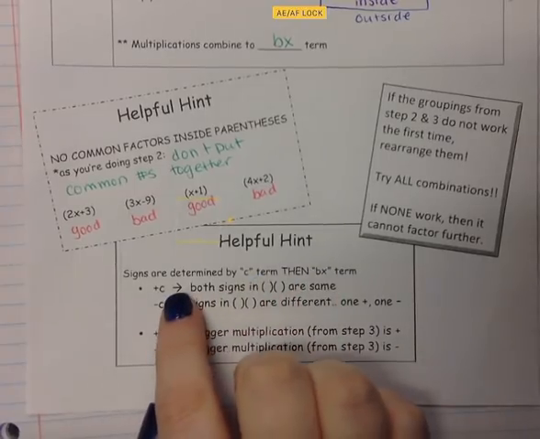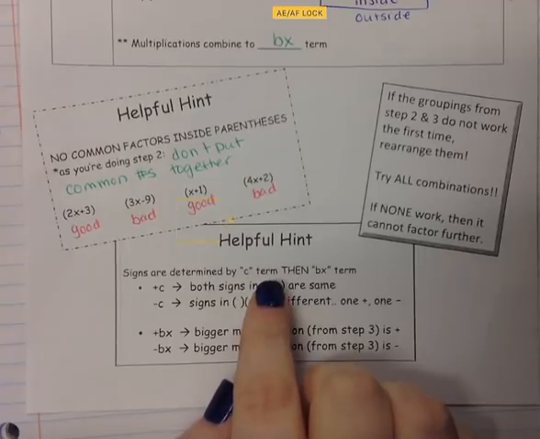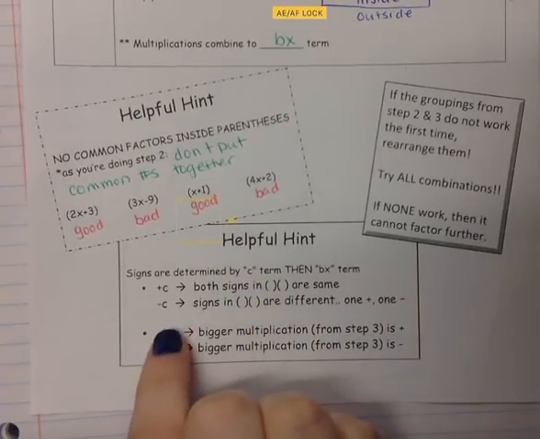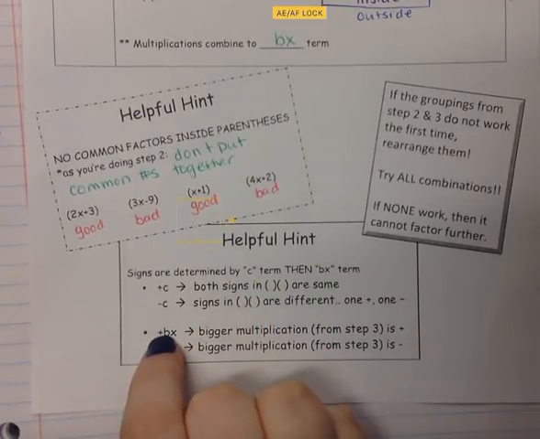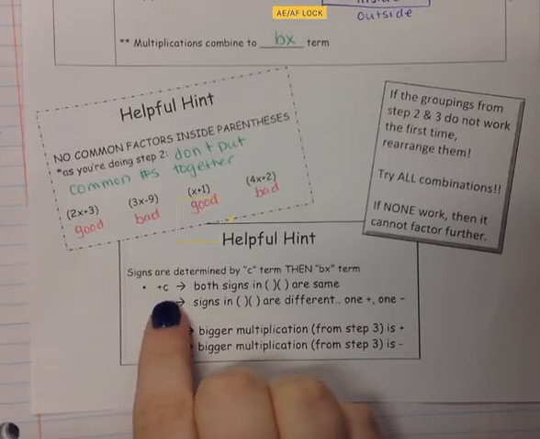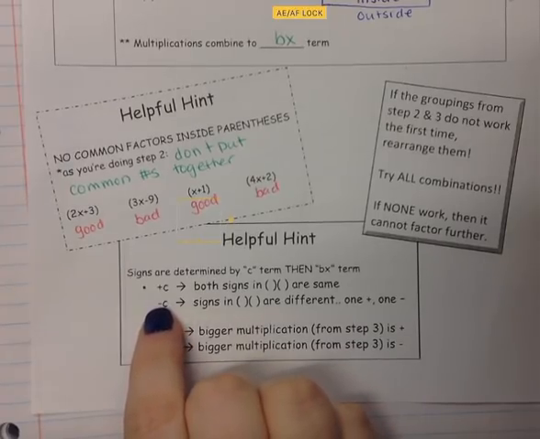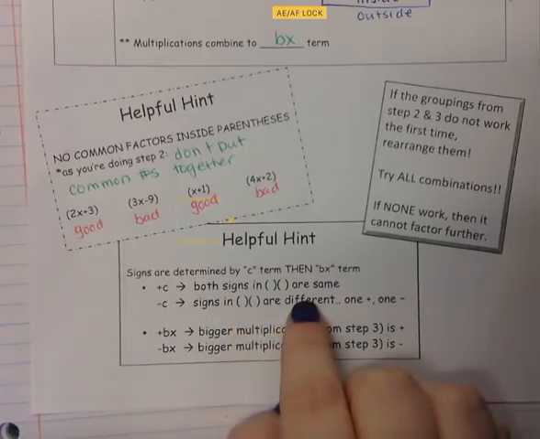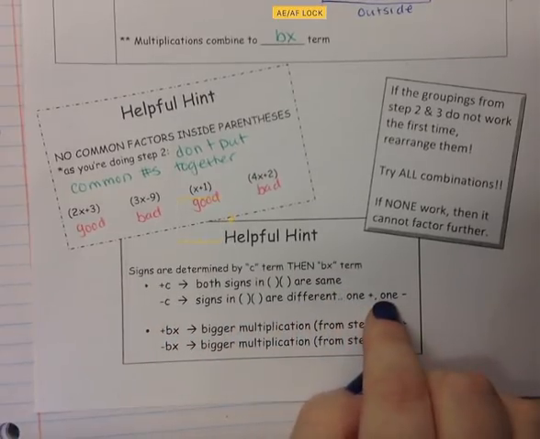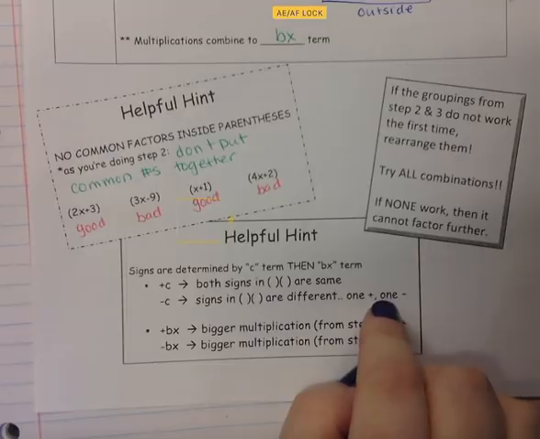So if the C term is positive, they'll both be the same. Then the BX will tell you: if the BX term is positive, they'll both be positive. If the BX term is negative, they'll both be negative. However, if your C term is negative, then the signs are different. So one of them will be positive, one of them will be negative.